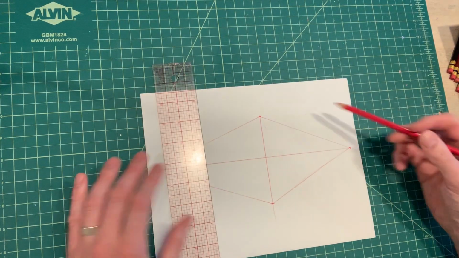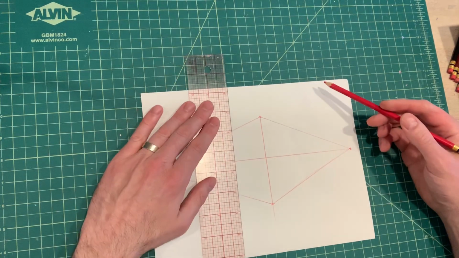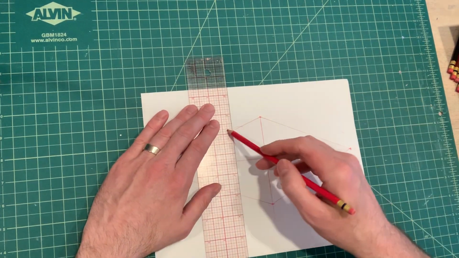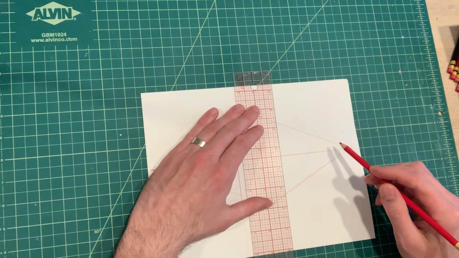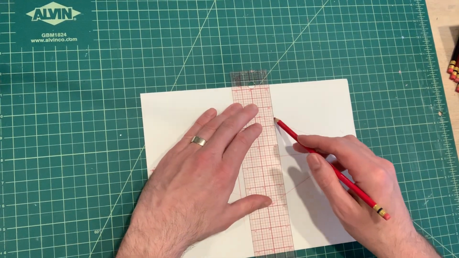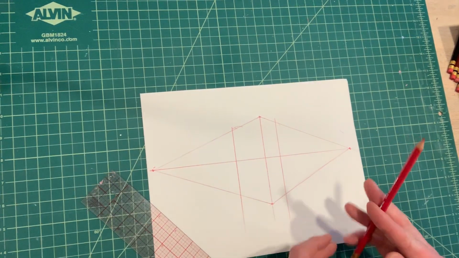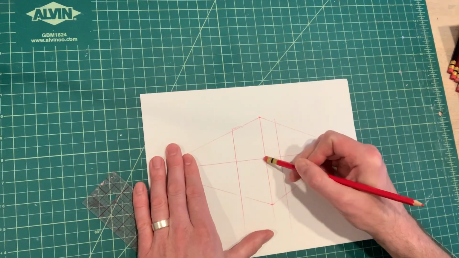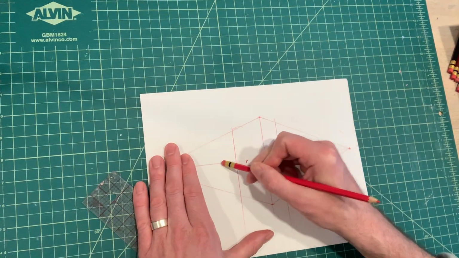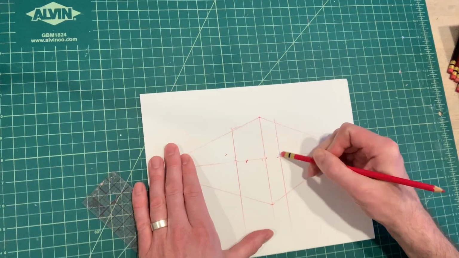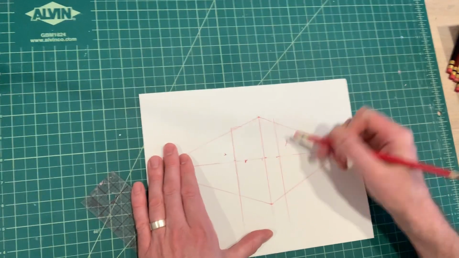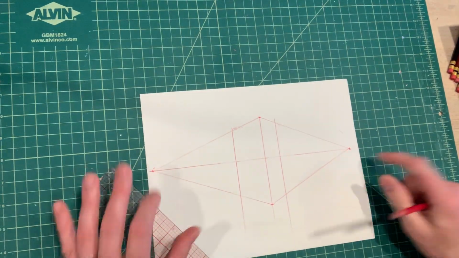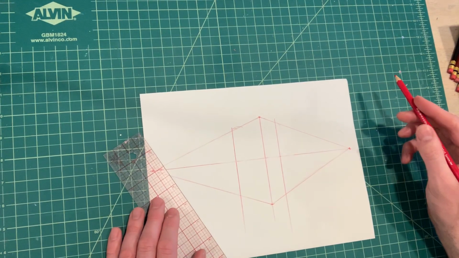Okay, next thing I'm going to do is randomly, along this plane, drop a line. There's 1. Randomly drop a line. That's 2. Okay, I'm going to erase the horizon line. It just becomes unnecessary at the moment. I only had that there just to place the 2 vanishing points.